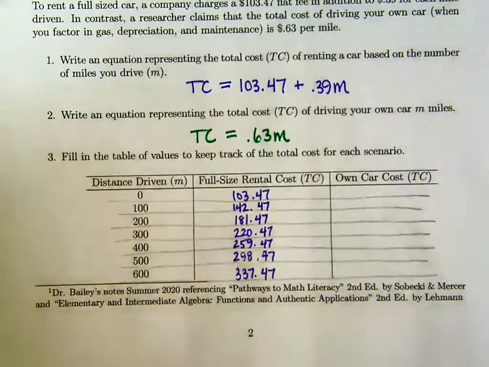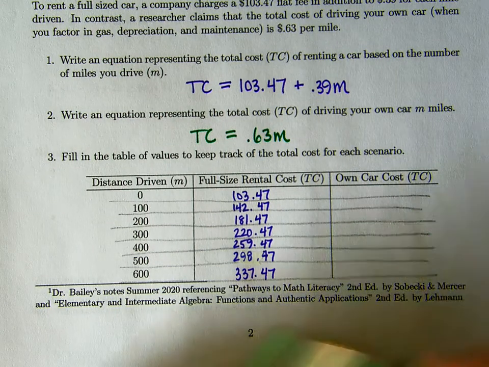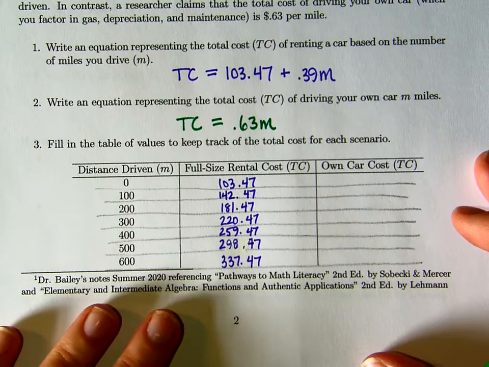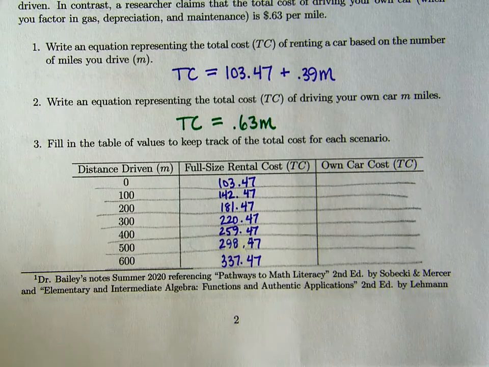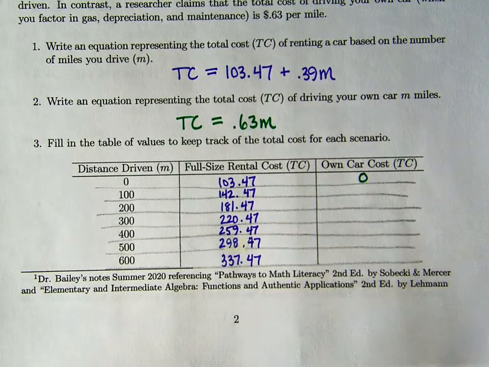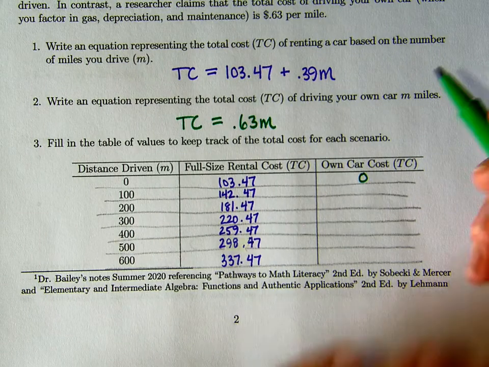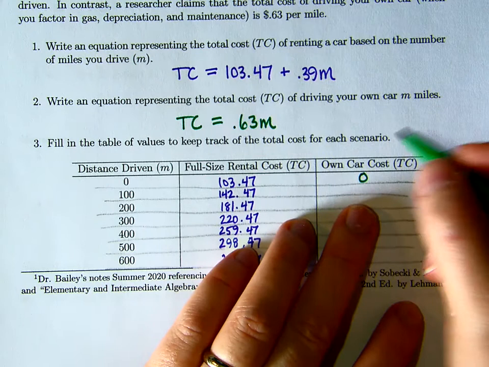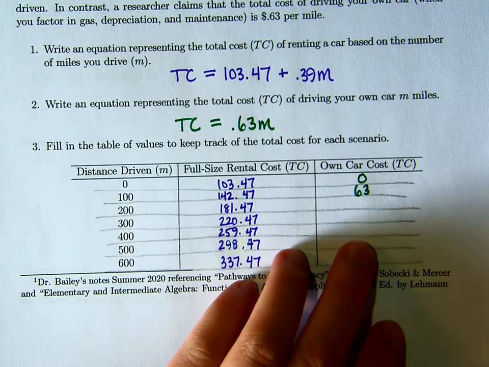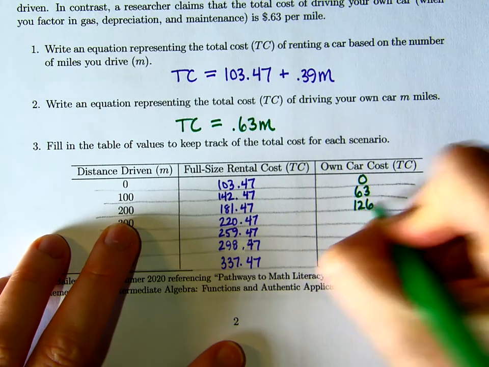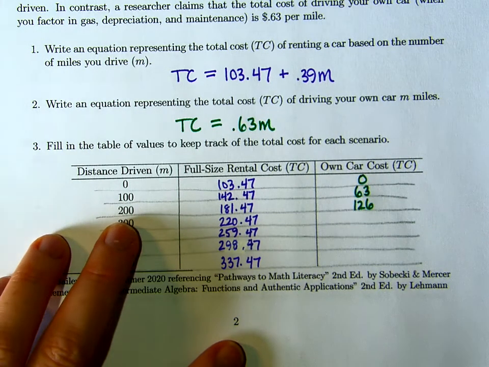Now let's go down and see how much it would cost if we own the car. So 63 cents per mile. And, well, multiply that by 100. So first of all, it would cost us nothing to drive nowhere. Drive for 100 miles, and that costs us 63 bucks. And an additional 100 miles, well, that would be 126, so an additional 63.